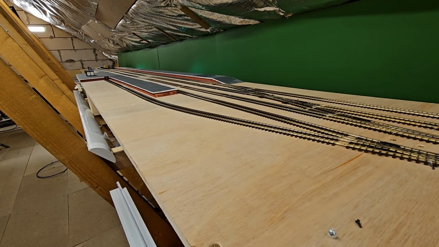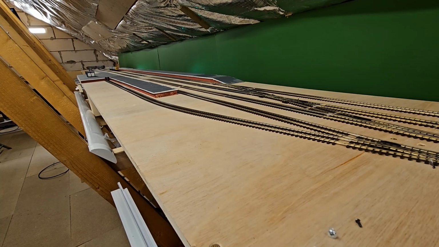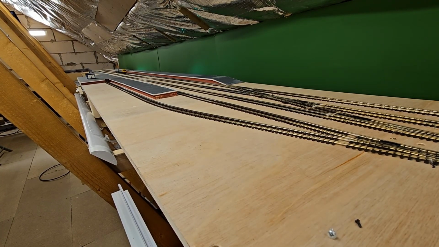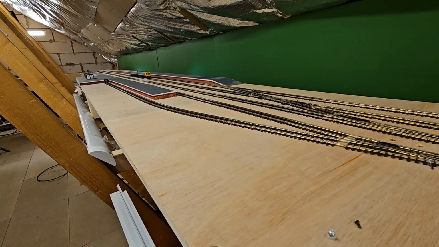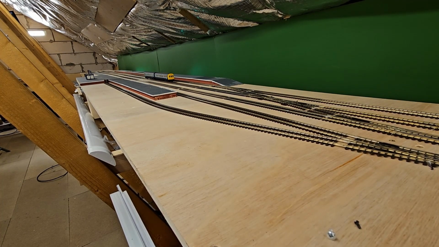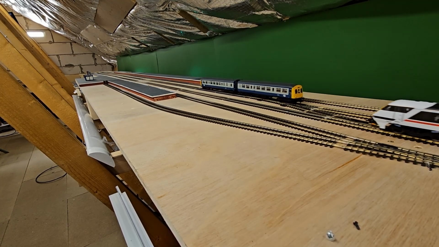And I did do a video a while ago on that being an interesting concept, but how do you track the signal status? How do you know when to stop your train when there's danger ahead if you can't see the signals and you don't get the driver's point of view when you're driving your train around?